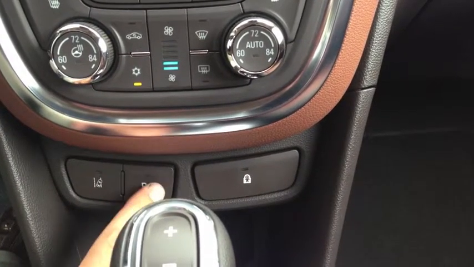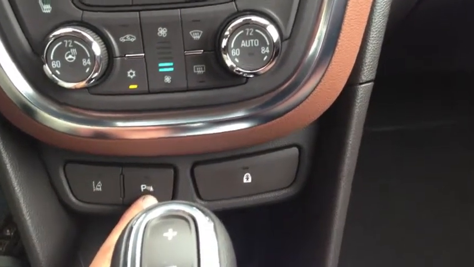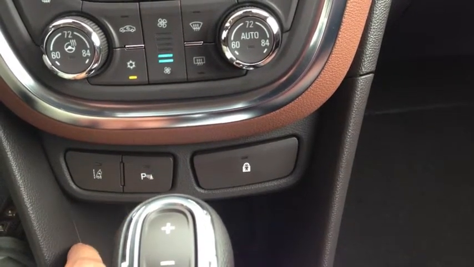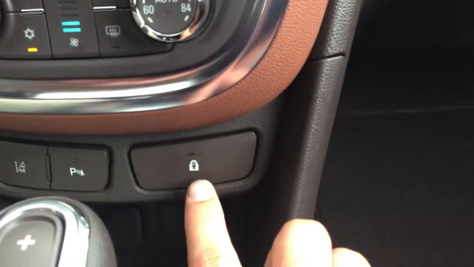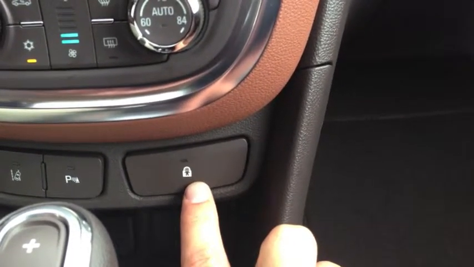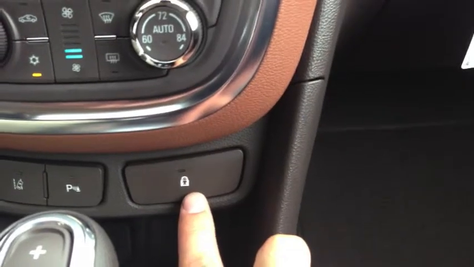This is your parking assist. That's the beeps that you hear as you come closer to an object. You can disable those as well, but they default to the on position as well. And then this is the child safety lock for the rear seat. So if you have any children in the back seat, you can press that. It will lock their doors so they cannot be opened from the inside.